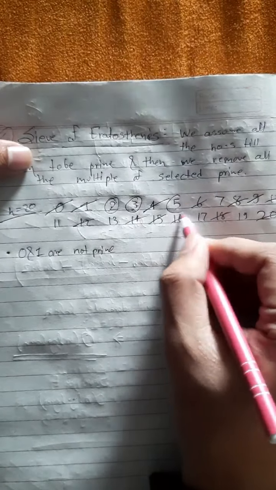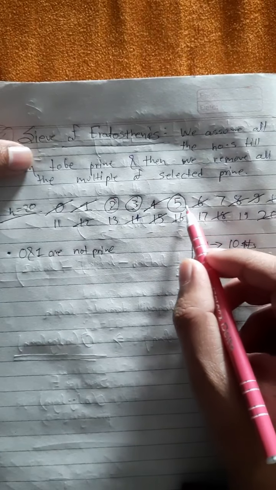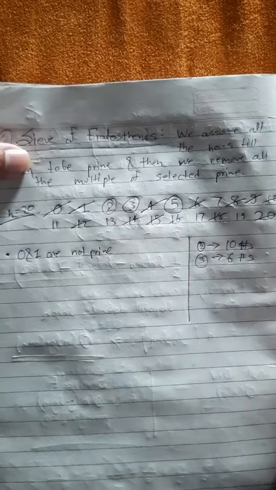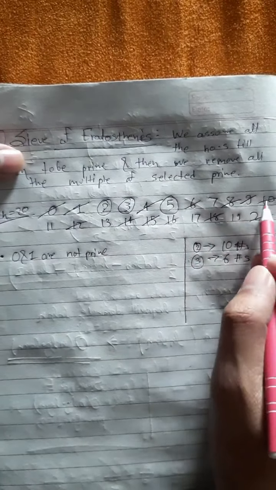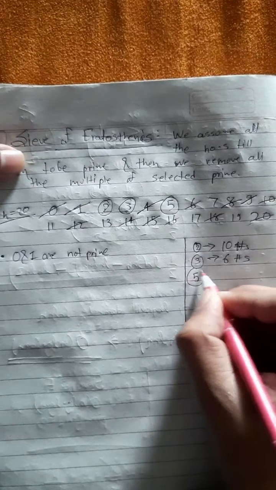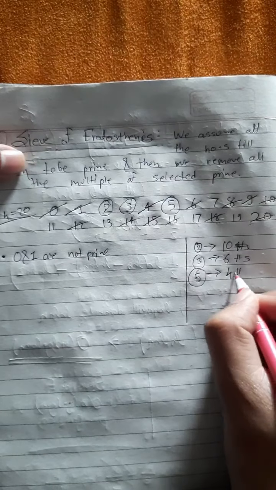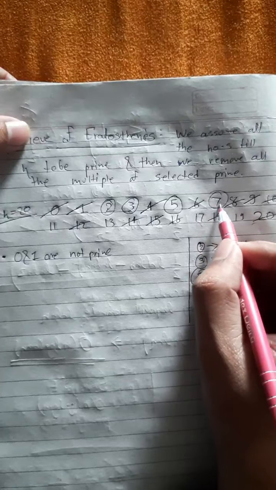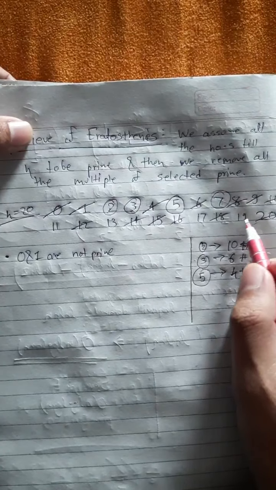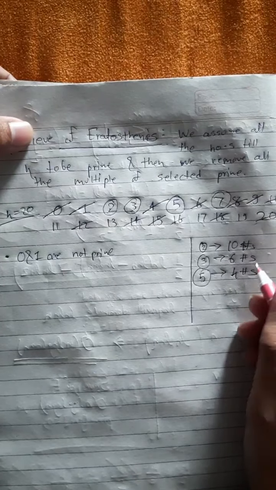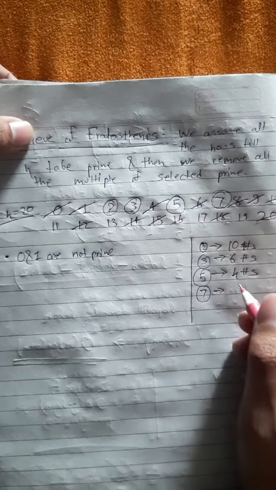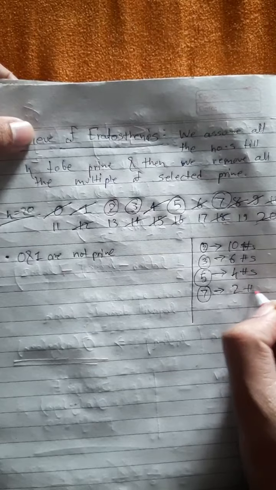And now the next prime 5 is selected, and now including 5, what numbers will be removed? 10, 15, 20, they are already removed. So we traversed 1, 2, 3, 4. So for number 5 we traversed 4 numbers. Alright, so now 7 will be selected. Now 7, 14 is already removed and 21 is out of the scope. Alright, so for 7, including 7 itself and 14, 2 numbers are traversed.